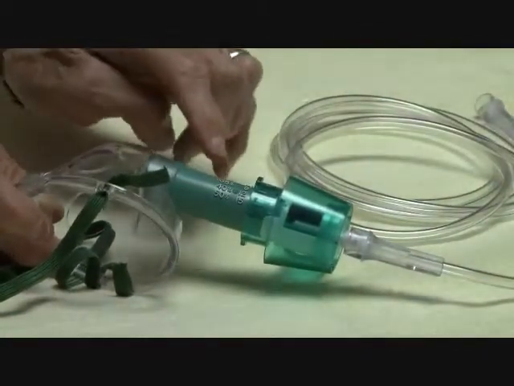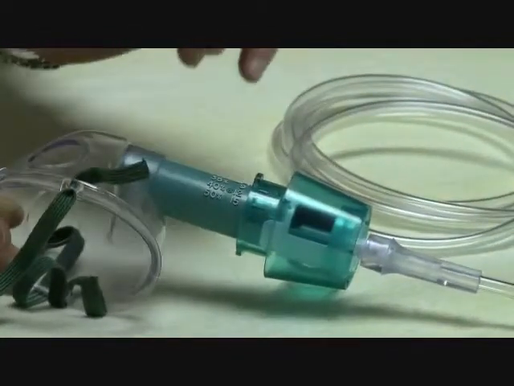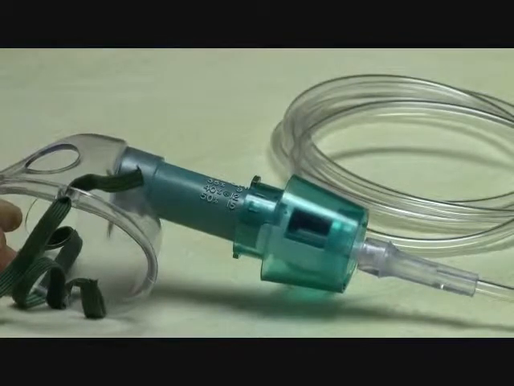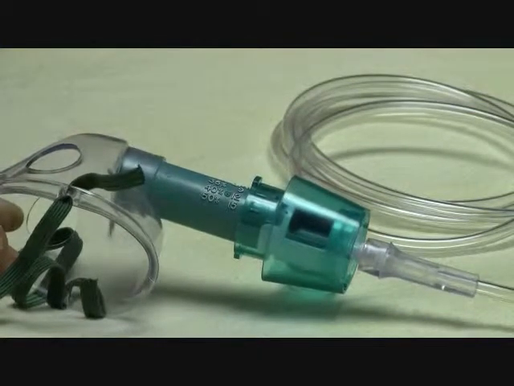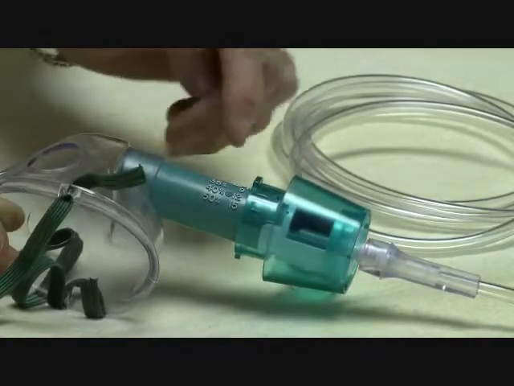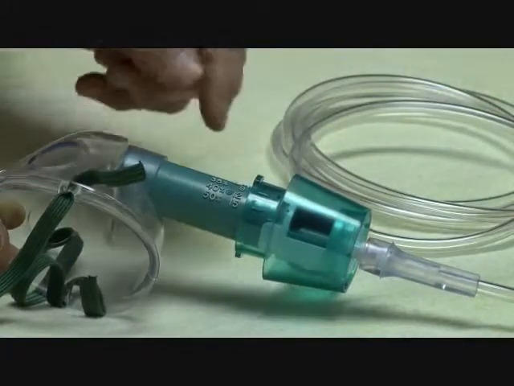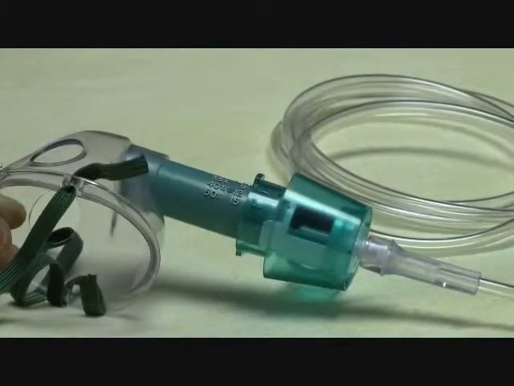Now you will notice that on the other side of these numbers of 35, 40, 50% is 9, 12, 15. Those numbers represent the liters per minute that you will titrate your flow meter to so that you will ensure that you are accurately delivering the appropriate amount of oxygen as labeled by your Venti mask.